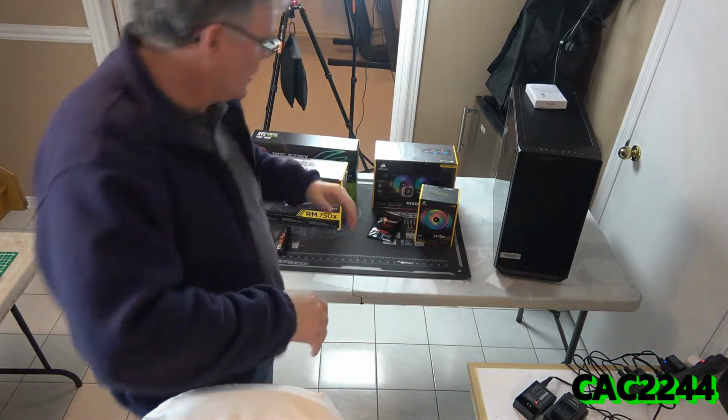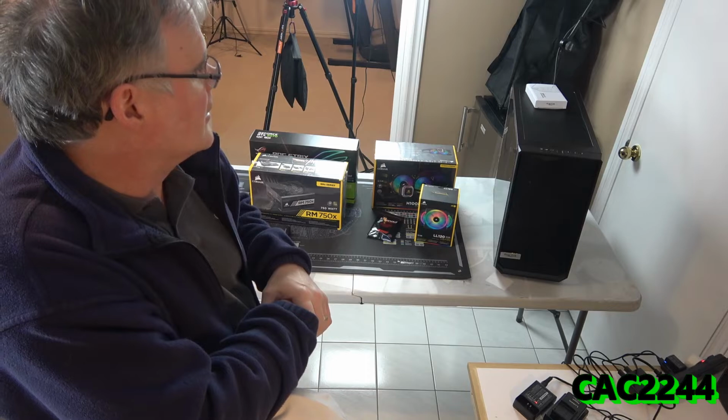And we're going to go with the build. I'm going to let my son do the build so he can get some experience.